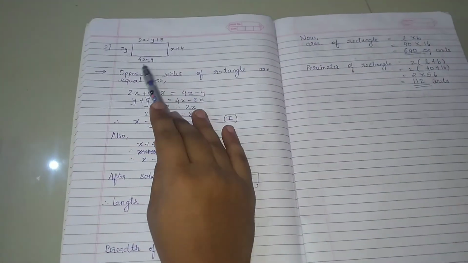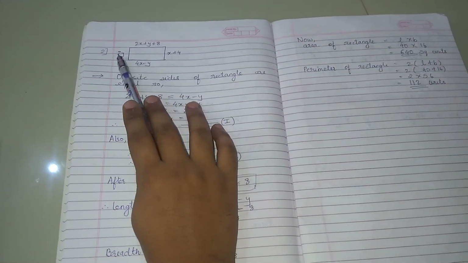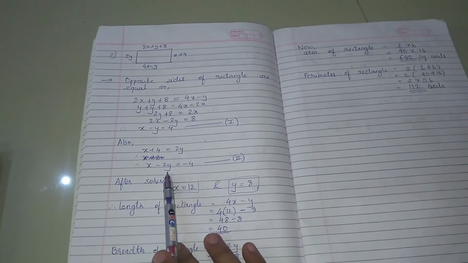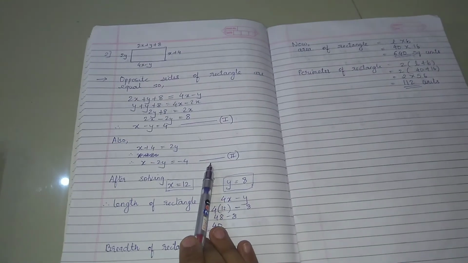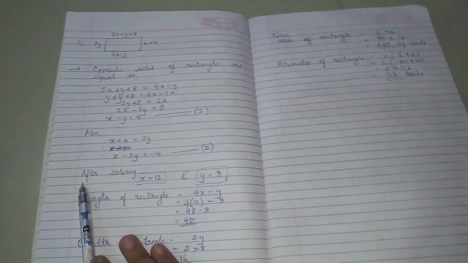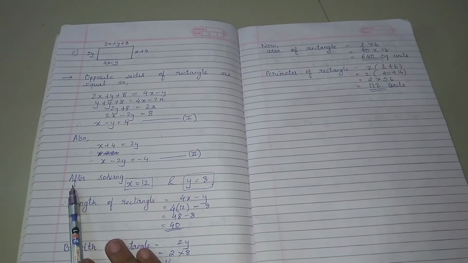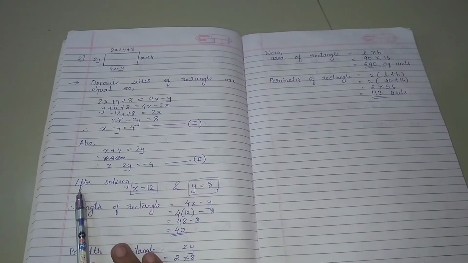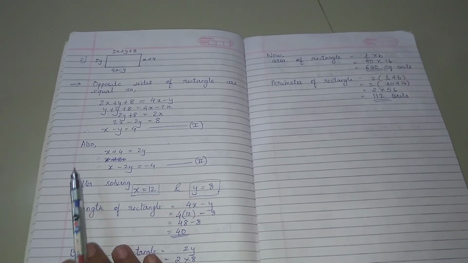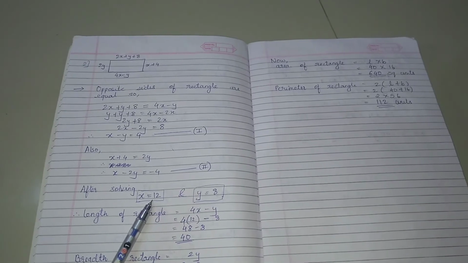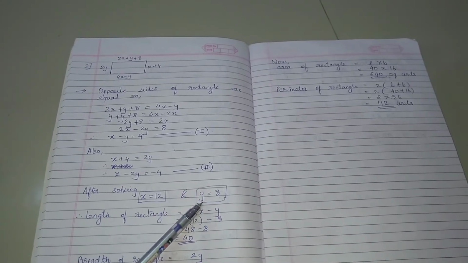Also this x plus 4 is equal to 2y, so we will equate that also. Then we will get again one equation, that is x minus 2y is equal to 4 minus 4, sorry. So now we have got our two equations over here. Now I think that's simple for you. You can use any method which you like, elimination method, Cramer's rule. After solving this we get the values of x and y as x is 12, y is 8.